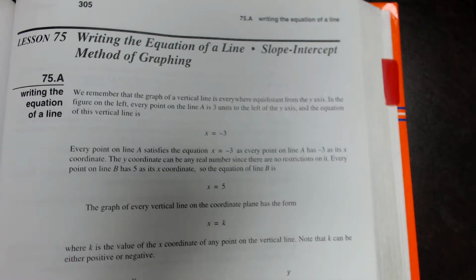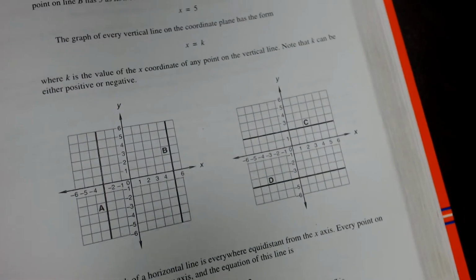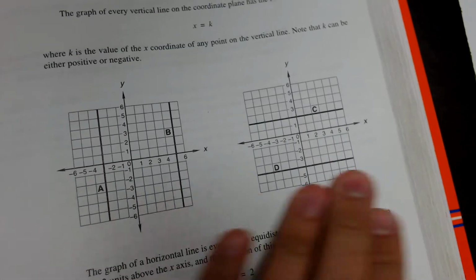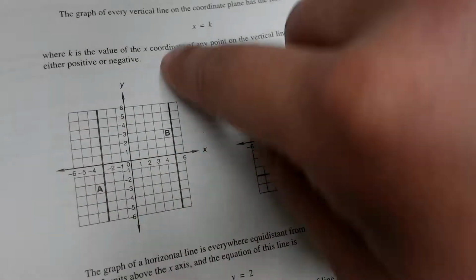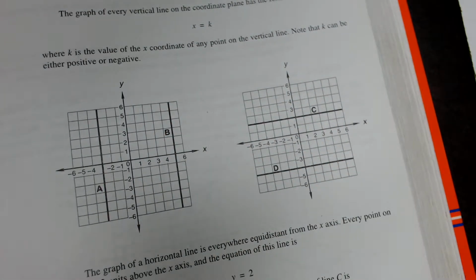Algebra 1, Lesson 75, writing the equation of a line and the slope-intercept method of graphing. So, to write an equation of a line, first thing we have to cover are these straight or non-sloping lines, these perfectly vertical or perfectly horizontal lines that run perfectly up and down and perfectly left and right. So these lines are pretty simple.